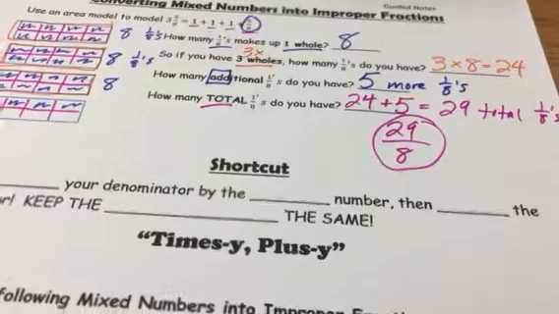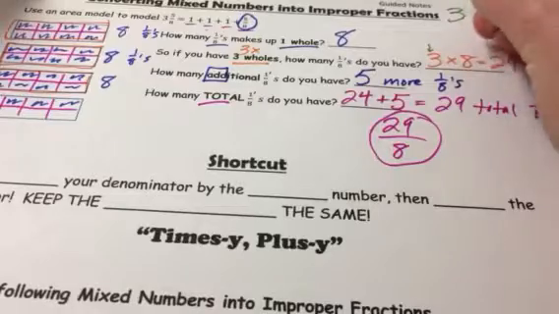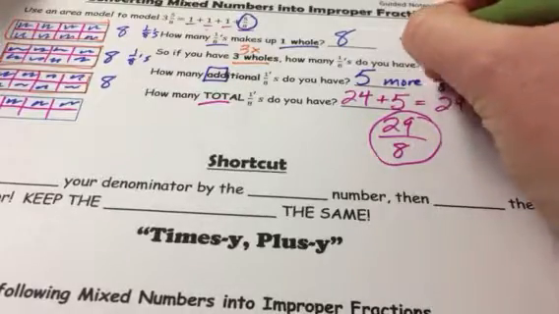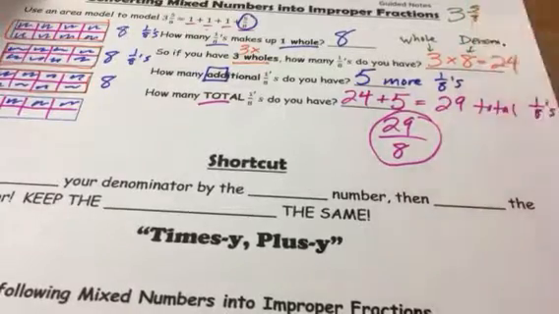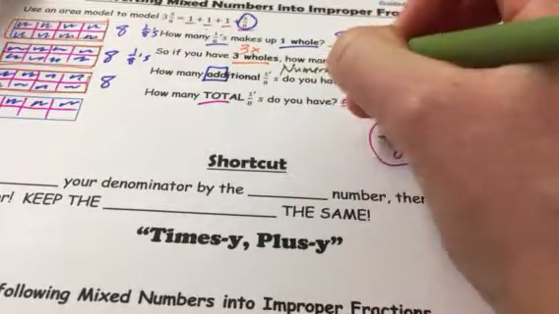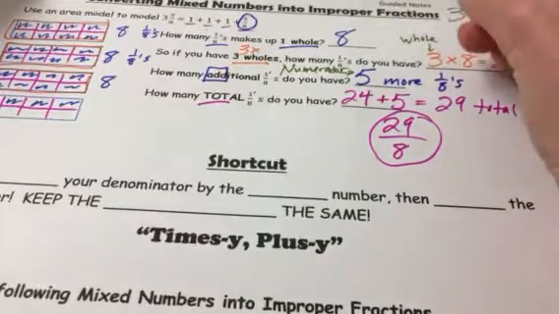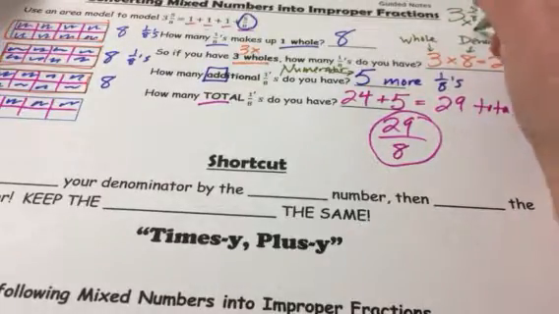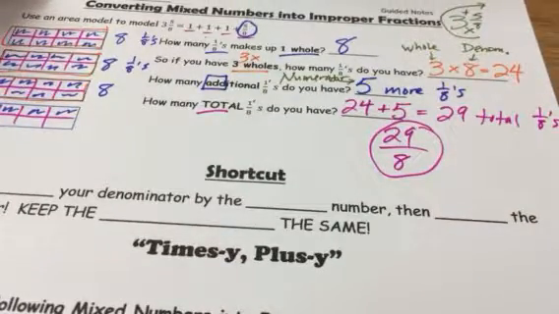Now this is a huge part of the shortcut. The shortcut is that what we're doing is we're multiplying. This was my whole number, right? Because I started out with 3 5/8. This is my whole number times the denominator, and to that we added the numerator, and that is the shortcut. You take your whole number, you multiply it by the denominator, and then you add your 5 extra pieces, which was the numerator of your mixed number. And that's the shortcut down here.